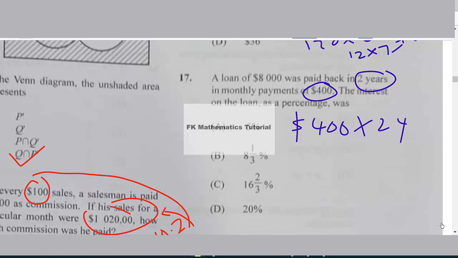So let's multiply that. 400 times 24 will give you $9,600.